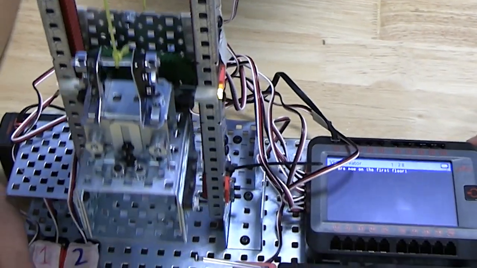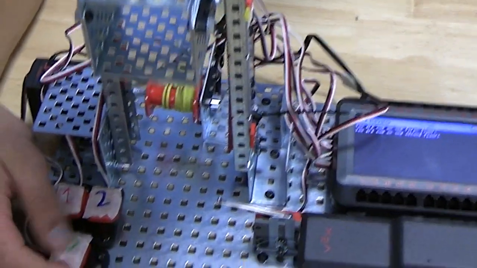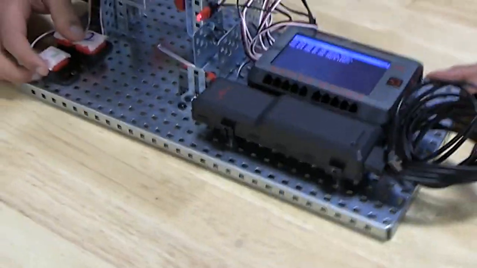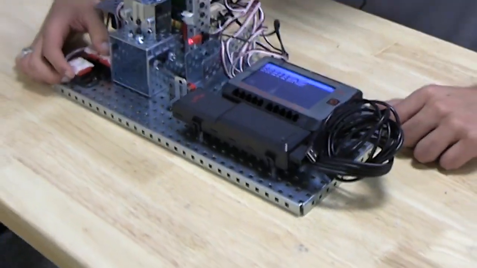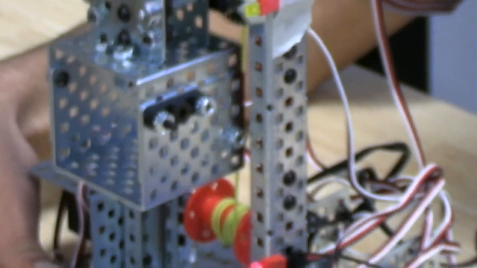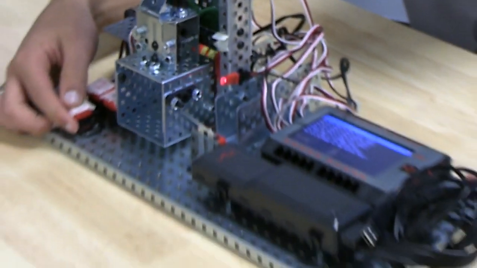Then it'll calibrate to see where it is in space, and from now on we can press these 3 buttons to go to whichever floor we want. So for example, if we were to press floor number 3, it would head to floor number 3.